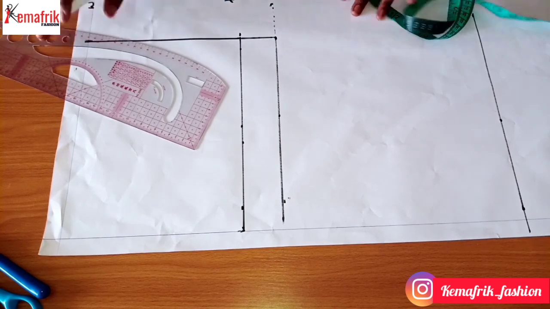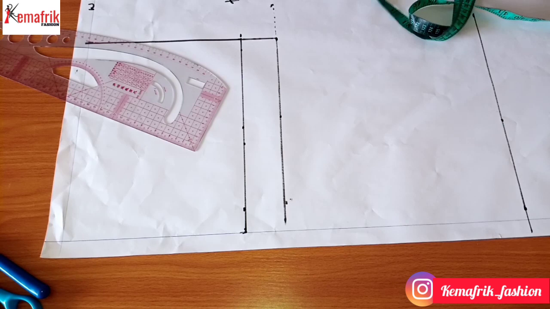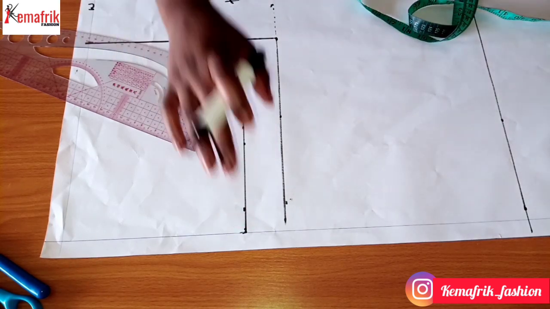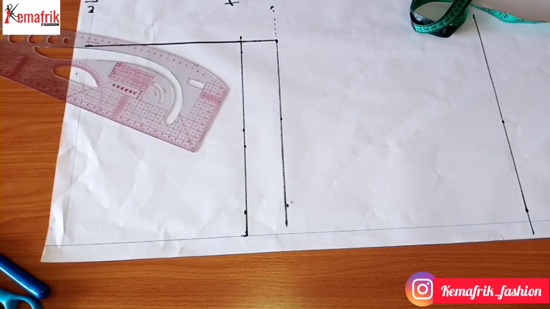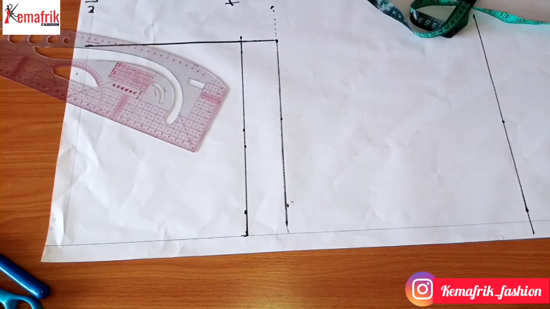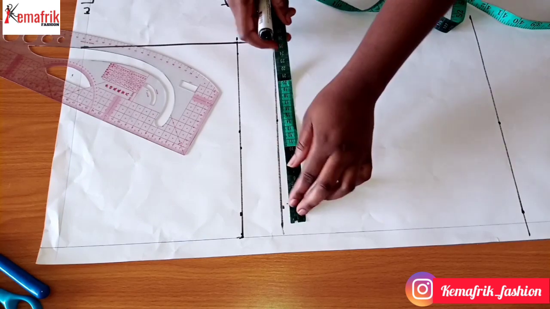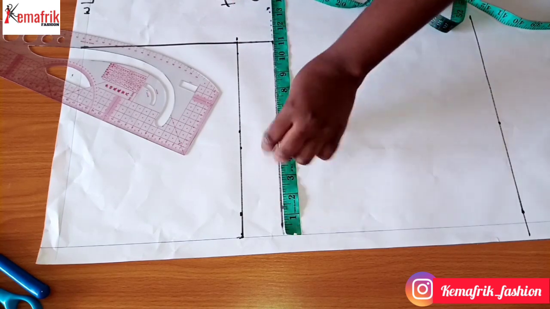Another thing you can do is to just put in your thigh circumference divided by 2. We have 2 thighs, and for each leg you divide the circumference by 2, not 4. Note that the hip circumference was divided by 4 because it crossed across the whole body, but for your thigh we have 2 thighs for the 2 legs. So I will be using my thigh circumference divided by 2. I'm making use of a thigh circumference of 27.5. If you divide 27.5 by 2, that will be 13.75, and I'll just mark that out here.